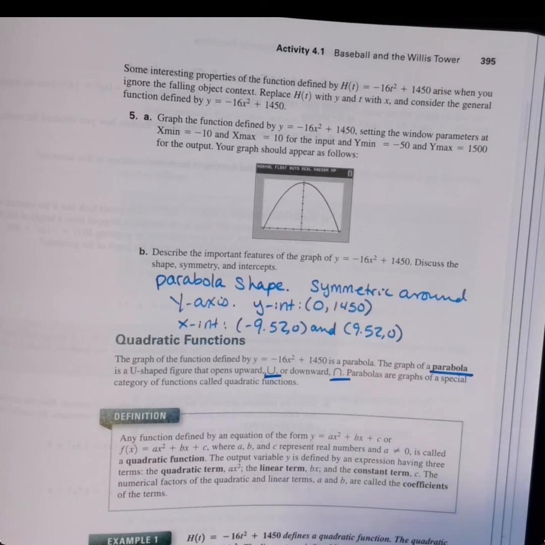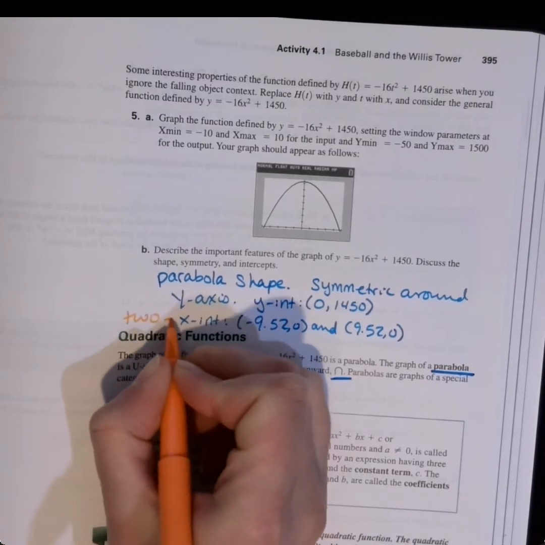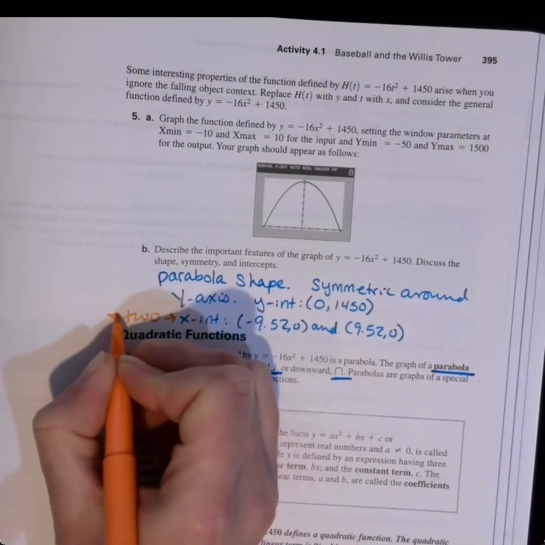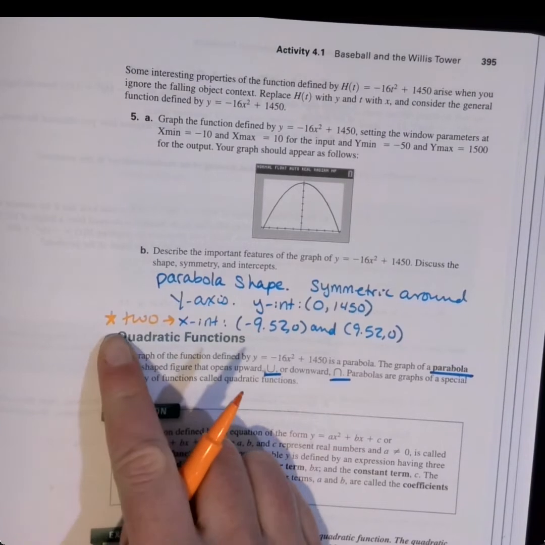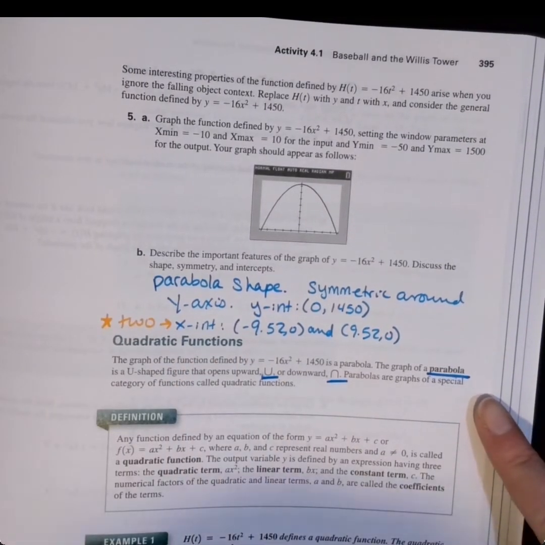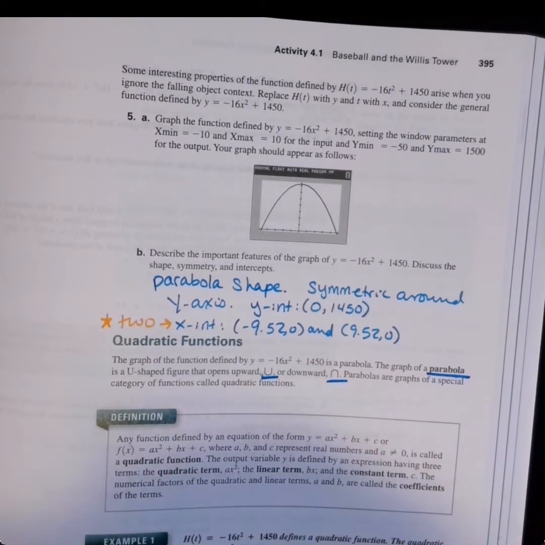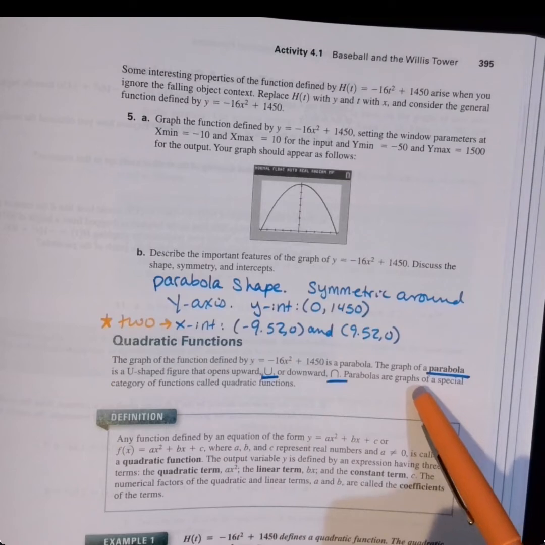So one of the things that is nice to note about this one is that there are two x-intercepts. And this is something special to the quadratic functions as compared to the other types of functions that we talked about before. When we talked about exponential functions, linear functions, logarithmic functions, they had one or none. None of them had two x-intercepts.